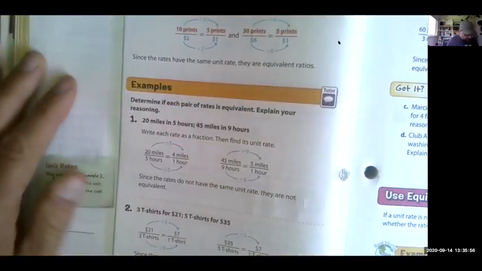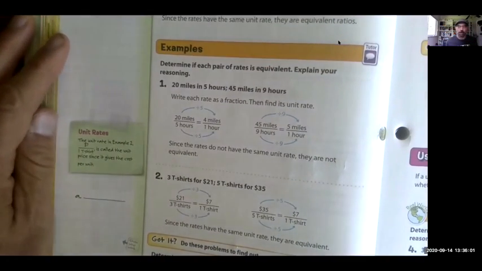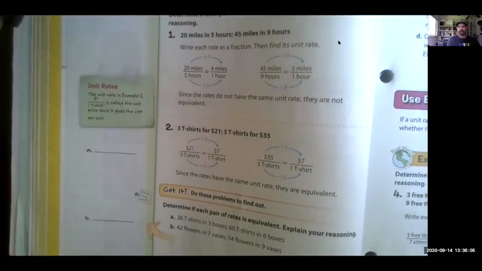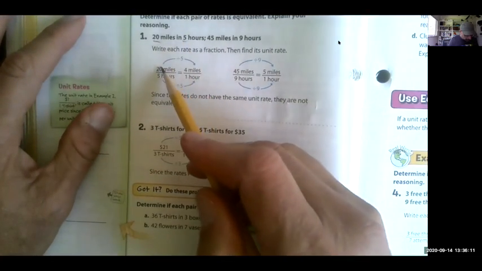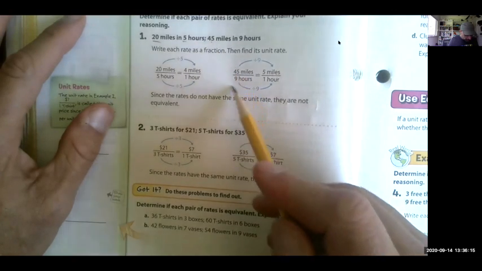So let's go to the next page, which is page 60. And let's try some of these. I think you kind of know how this works, but we'll just see and make sure we know it. So here you have to compare 20 miles in 5 hours to 45 miles in 9 hours, 45 and 9.